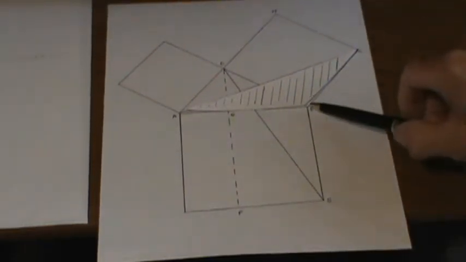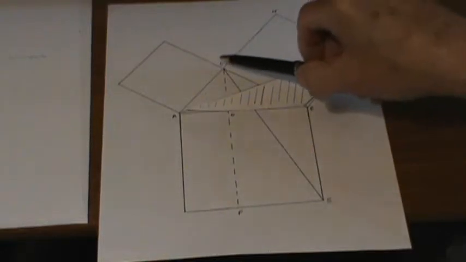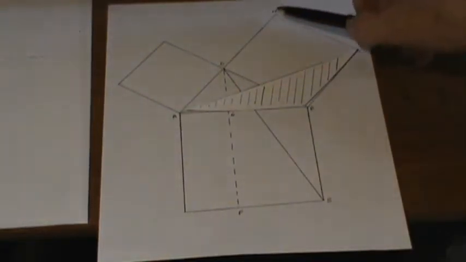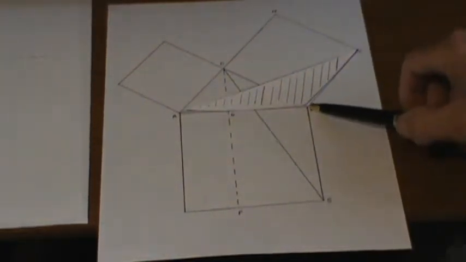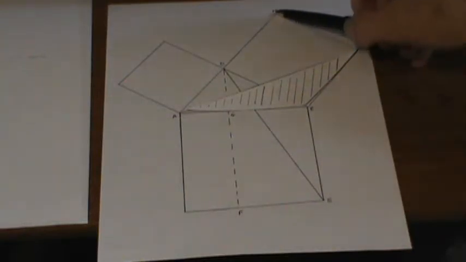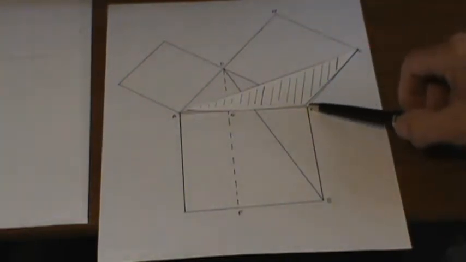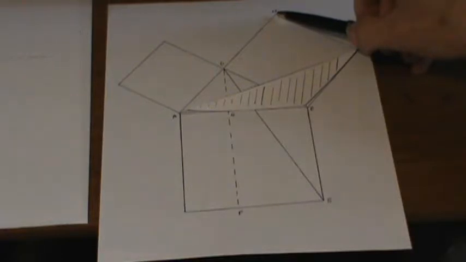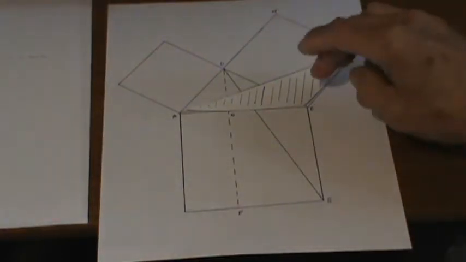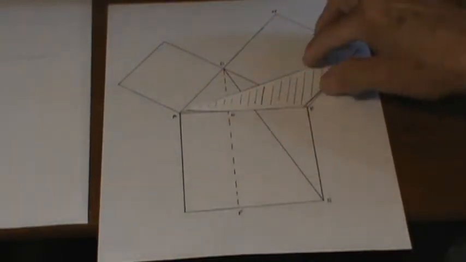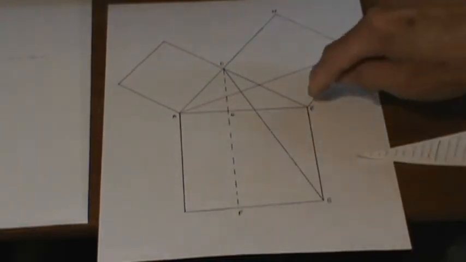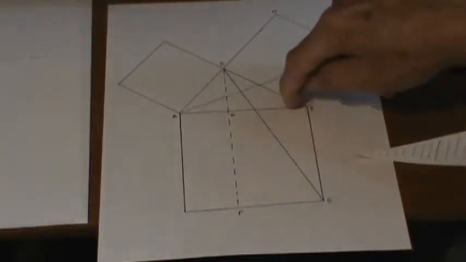And you notice it's now exactly half the area of this square, because the area of the square is this side times this side, and the triangle is base times height divided by 2. Now, this angle right here is made up of a right angle and this little slice in here.